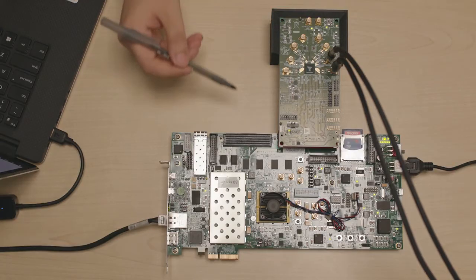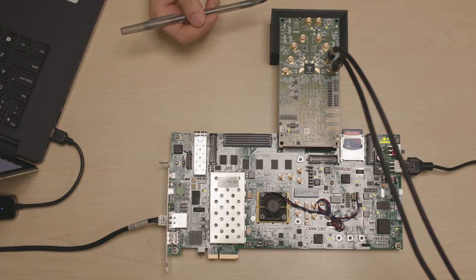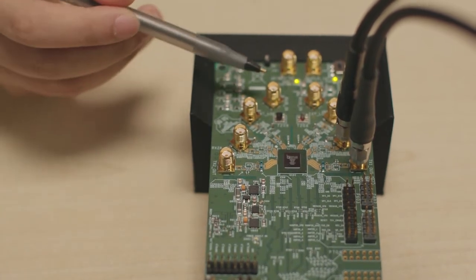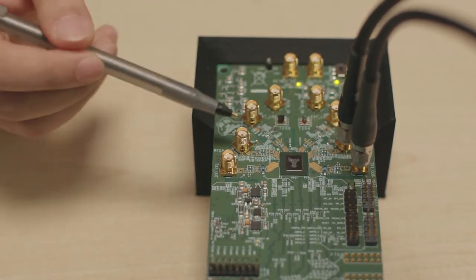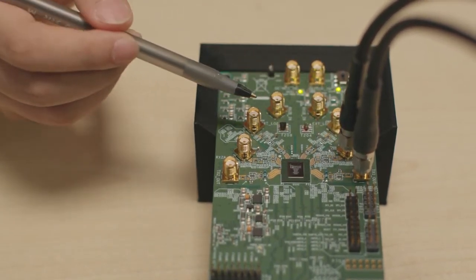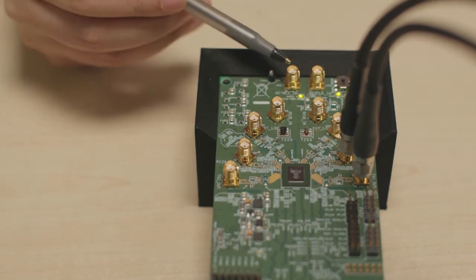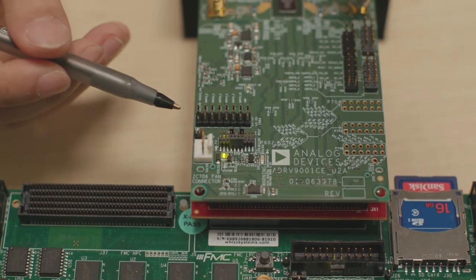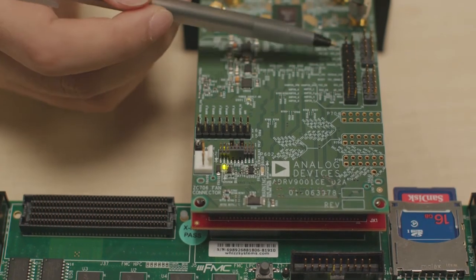The top side of the evaluation card exposes two TX outputs, four RX inputs, both A and B pairs, two external LO, MCS, and device clock inputs. We also have GPIO and control headers.